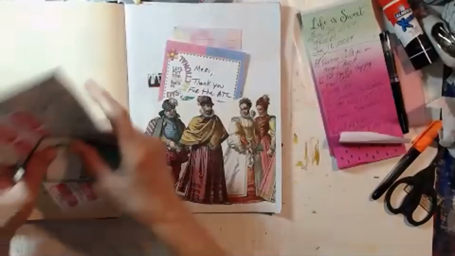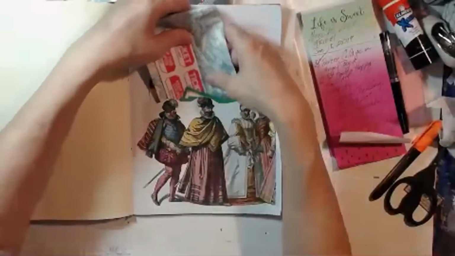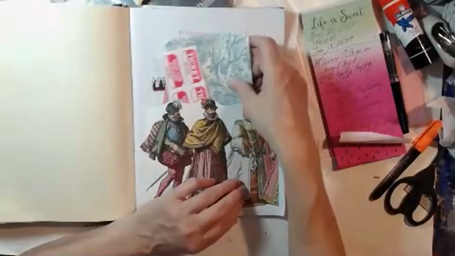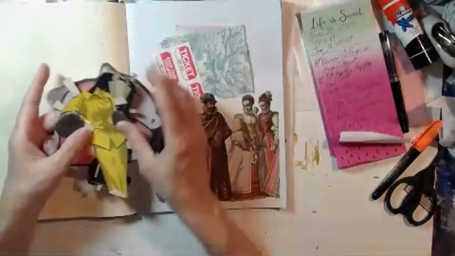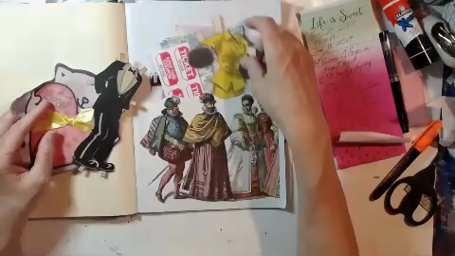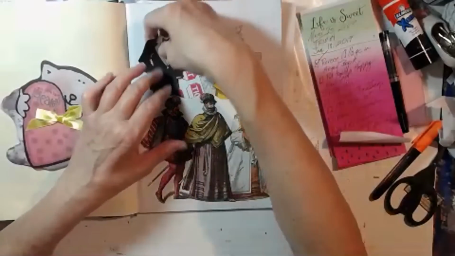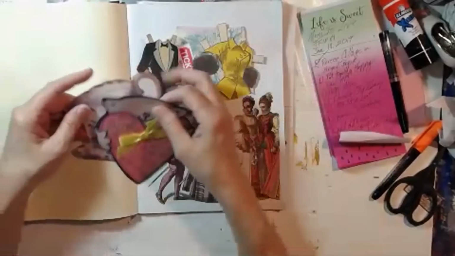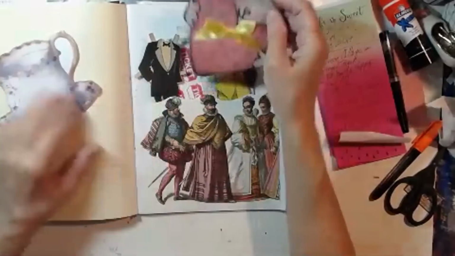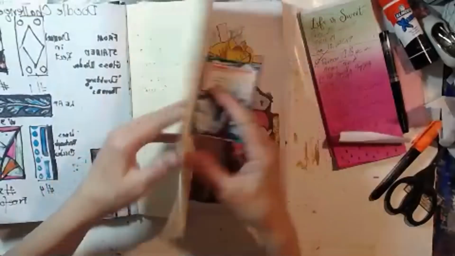This is how I'm going to do my journaling for 2019. So I think I'm going to put these right at the top here so I can see them. I want my ATC to come.